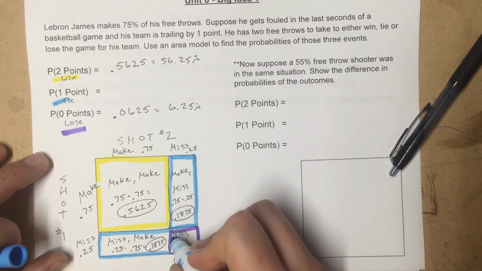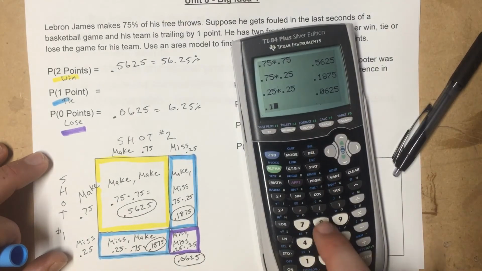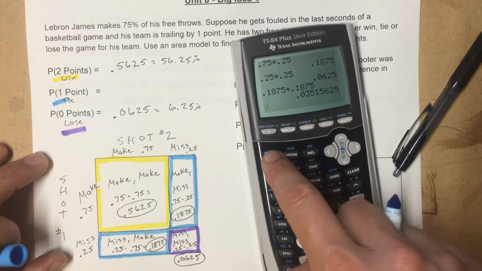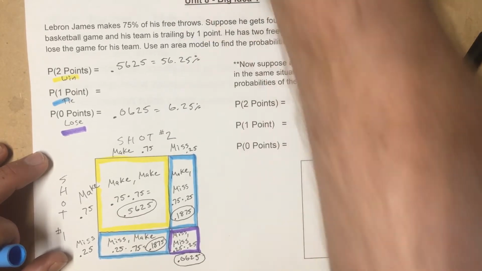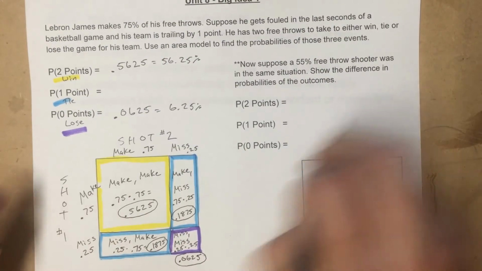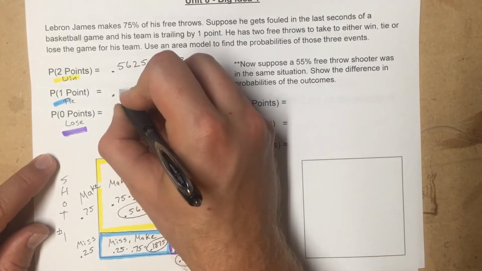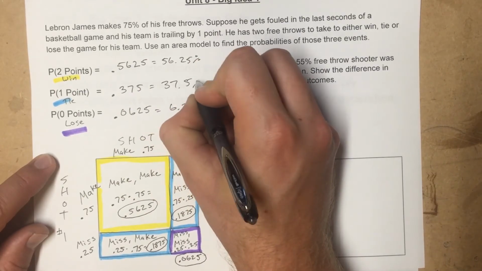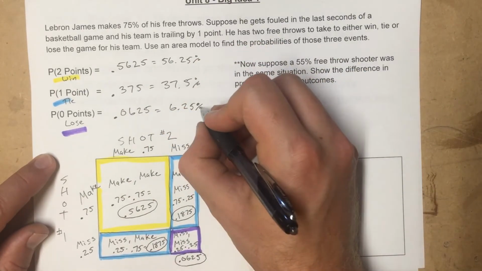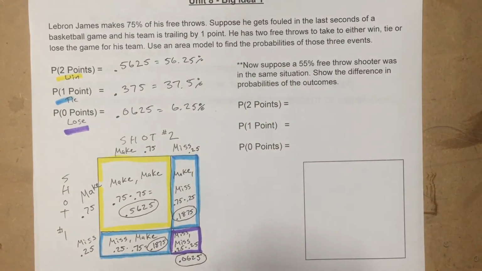So what I can do is add those probabilities up. The 0.1875 times 0.1875. Oh, that's times. I messed that up. I'm supposed to add them. 0.375. So the probability that he only gets 1 point is adding these two probabilities up. So that's 0.375 or 37.5% of the time. So it looks like he's actually better than a 50-50 shot to win the game for the team.